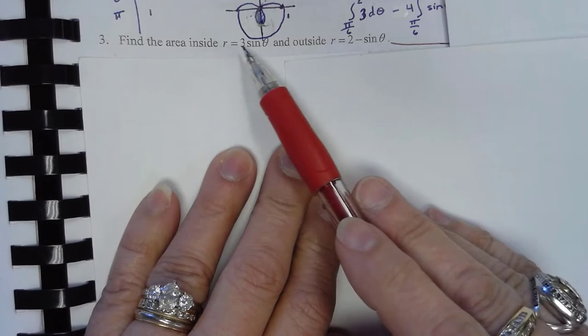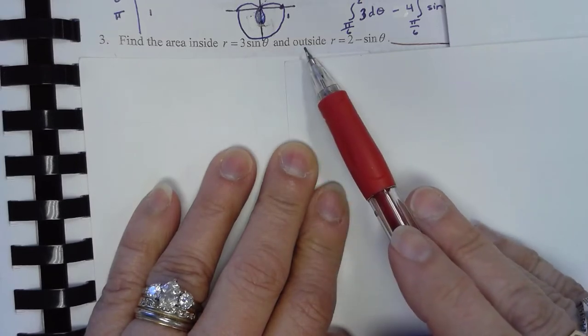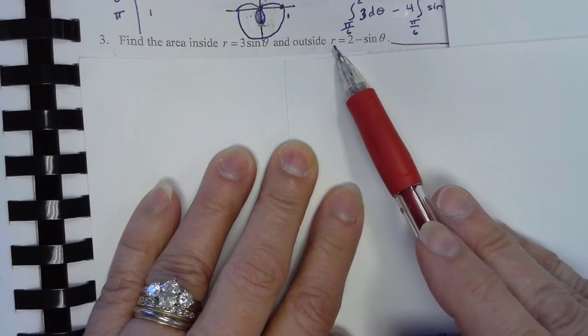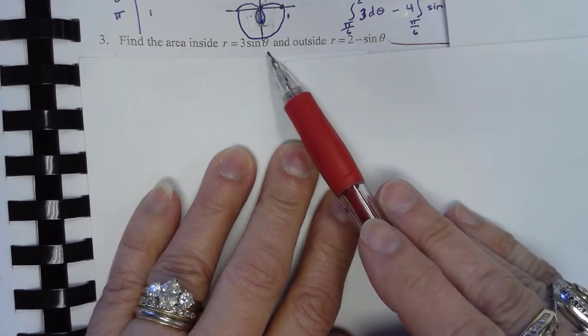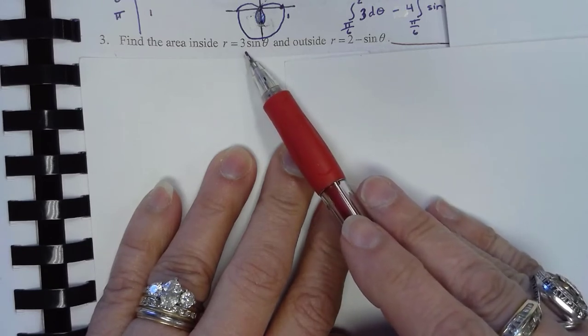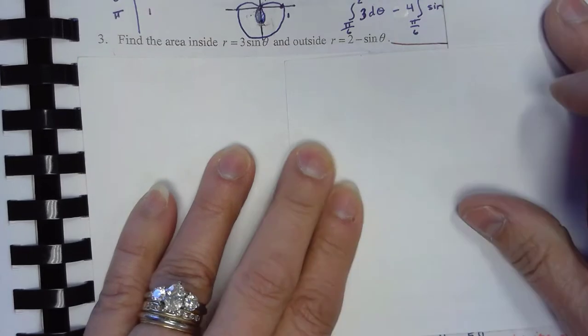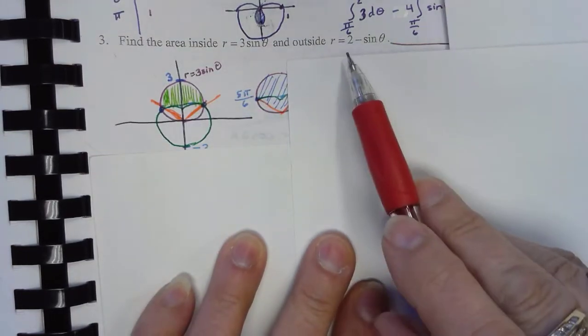Find the area inside r equals 3 sine theta and outside r equals 2 minus sine theta. Now this we should recognize. That's a circle with diameter of 3 on the y-axis. That's that part. What about this one?